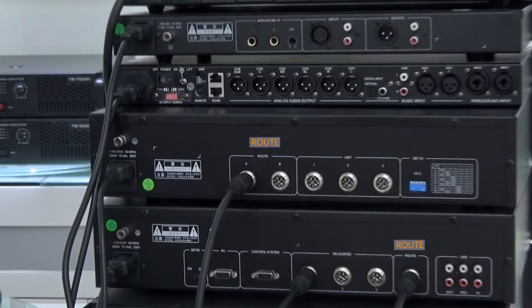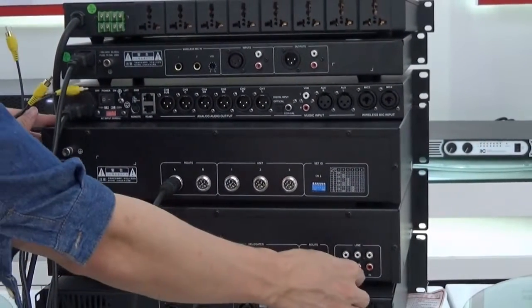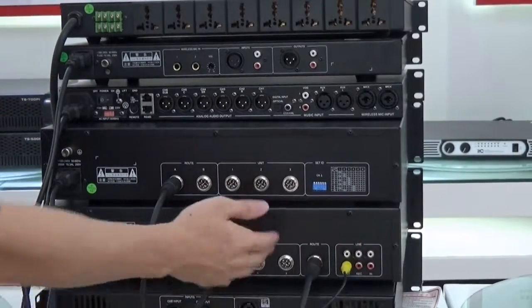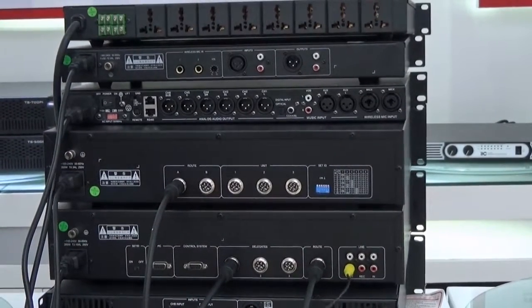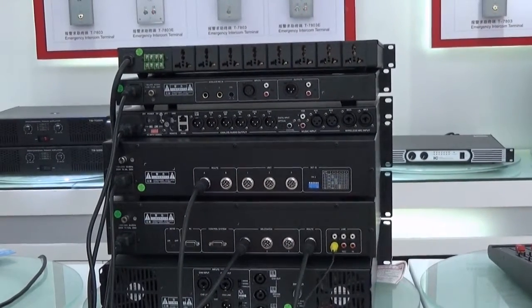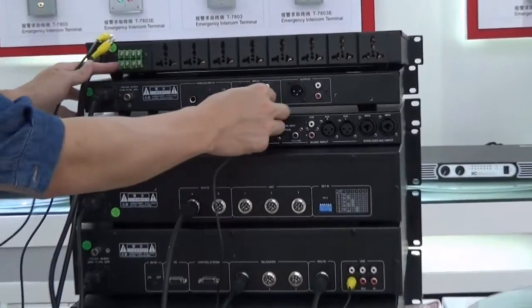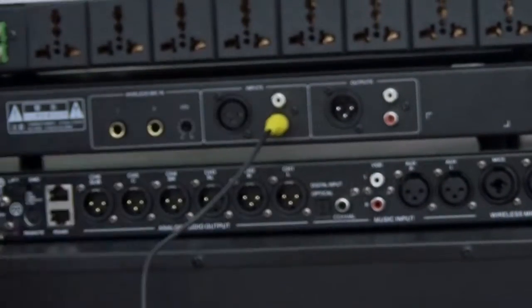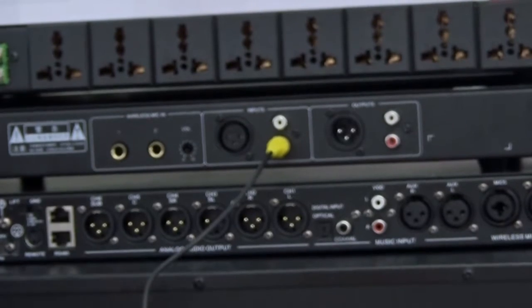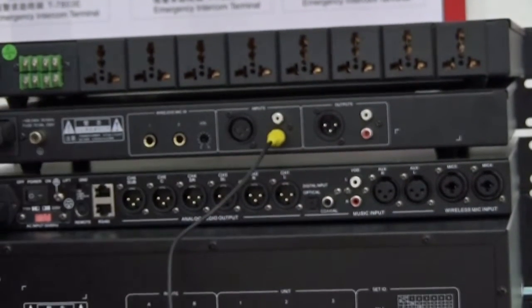We need the SLR cable like this one. I will show you the connection. First of all, from the host we output the signal, and the signal we should do some management and dealing about the audio. We connect it to the processor, to the input, and we can also realize the function. We have the input, and we also need the output.